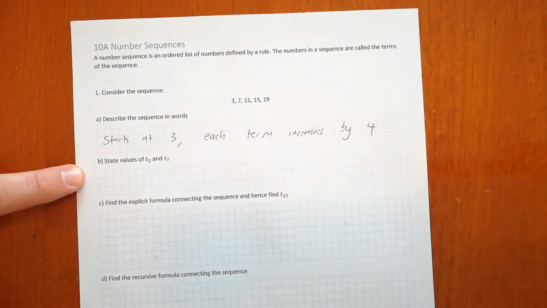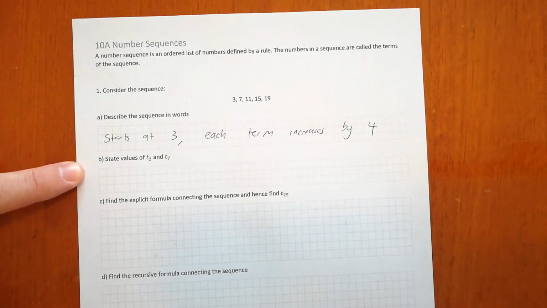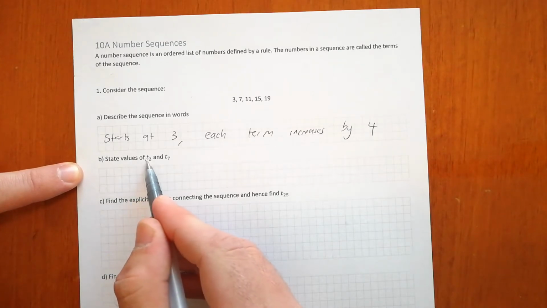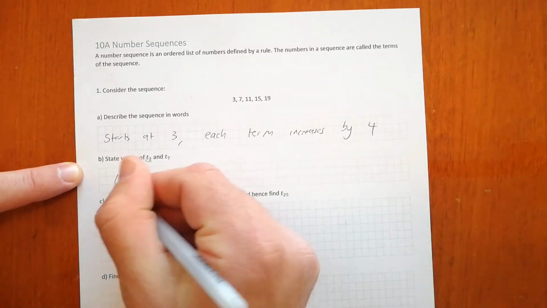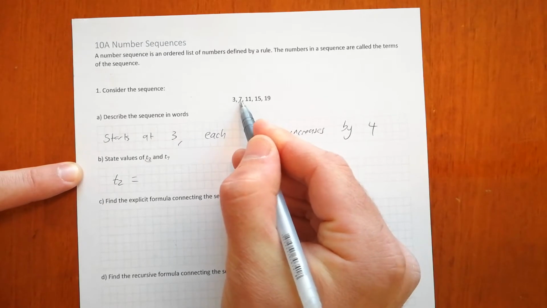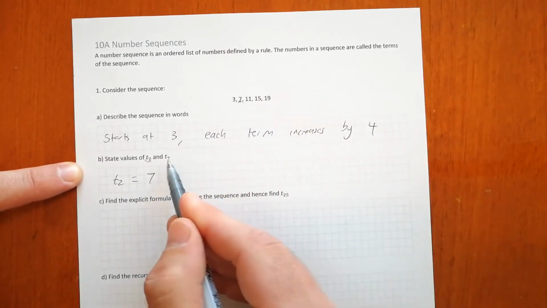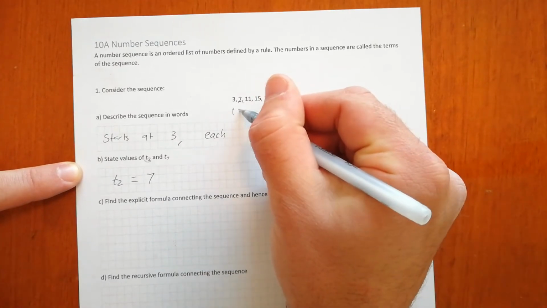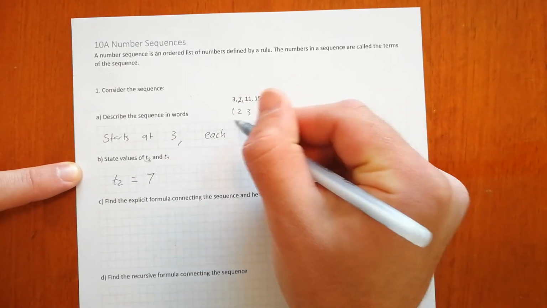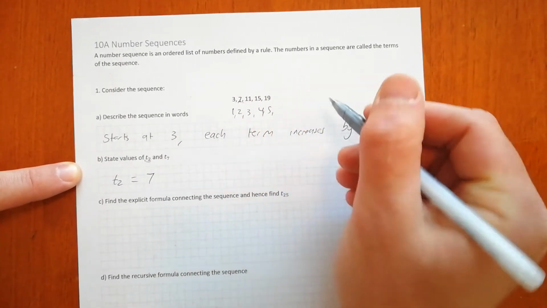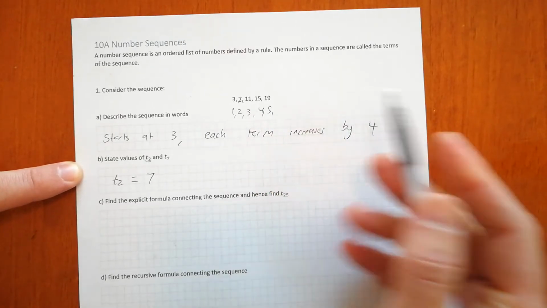Excellent. State the values of T2 and T7. So this is the terminology we use. This means the second term. So T2 is going to be 7. T7 is going to be the 7th term. Now if I look here, I've got 1, 2, 3, 4. I've only got the first 5 terms. So that means I'm going to need to push this a little bit further.